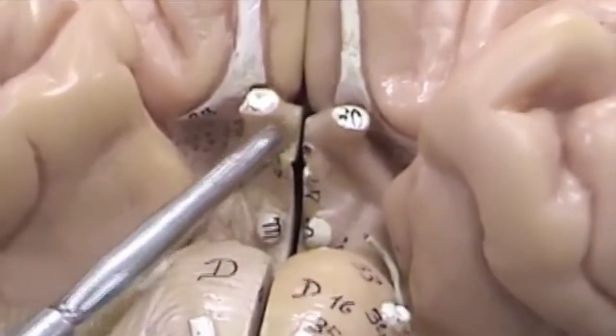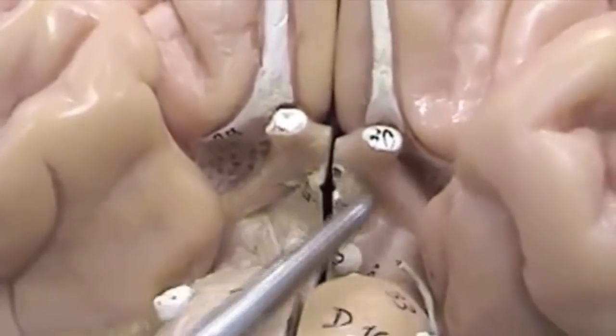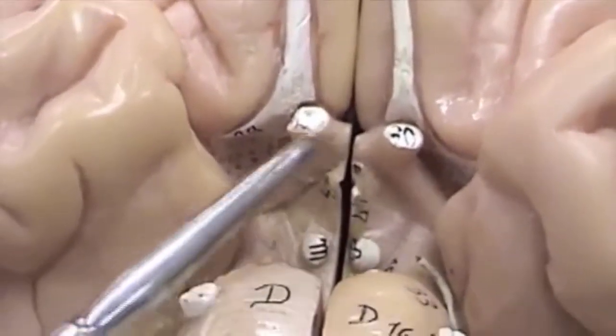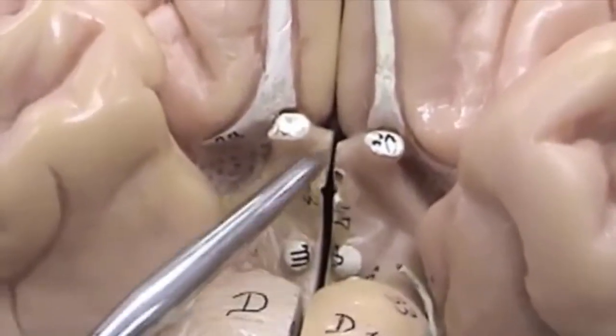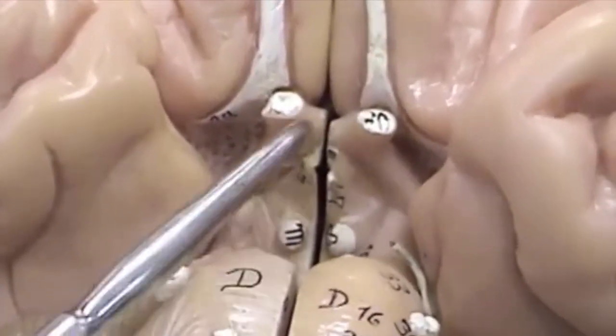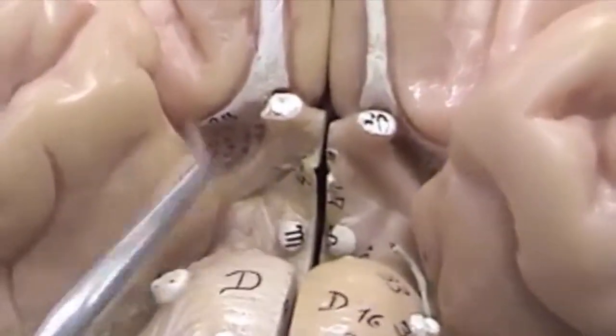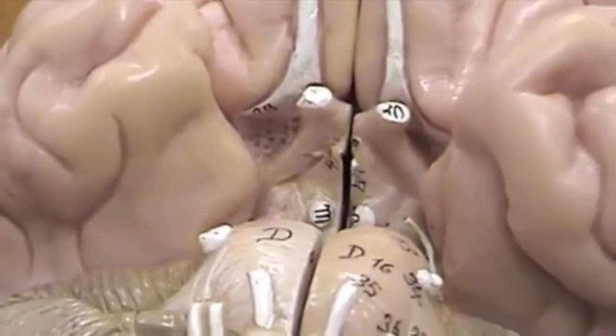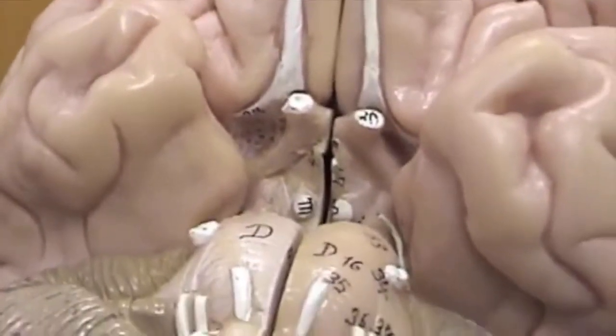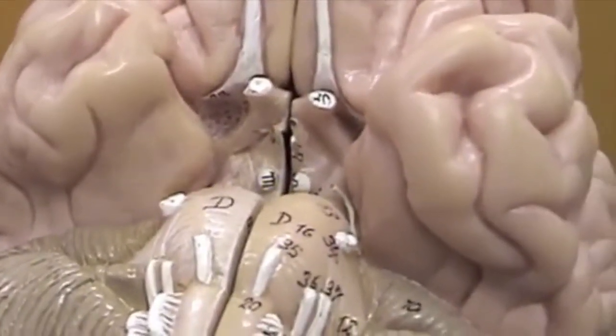Just slightly anterior to that we have the optic chiasma. You can see the optic nerve in this way. Optic nerve crossing here, so that's the optic chiasma. This is the inferior surface of the human brain.